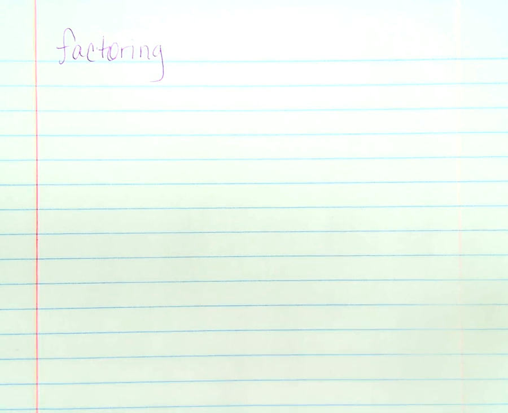So, in Algebra 2, we do factoring mostly of 2-term polynomials, 3-term polynomials, and 4-term polynomials. We could do more than that, but we're not going to. 2, 3, and 4 term polynomials is what we usually factor.